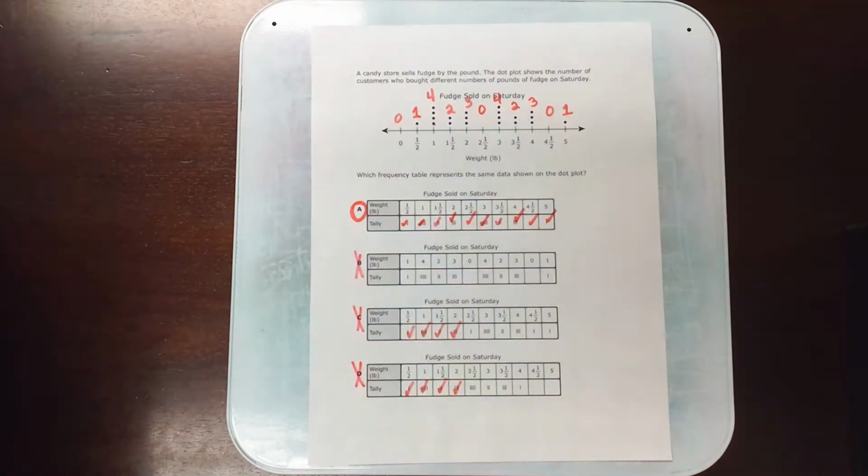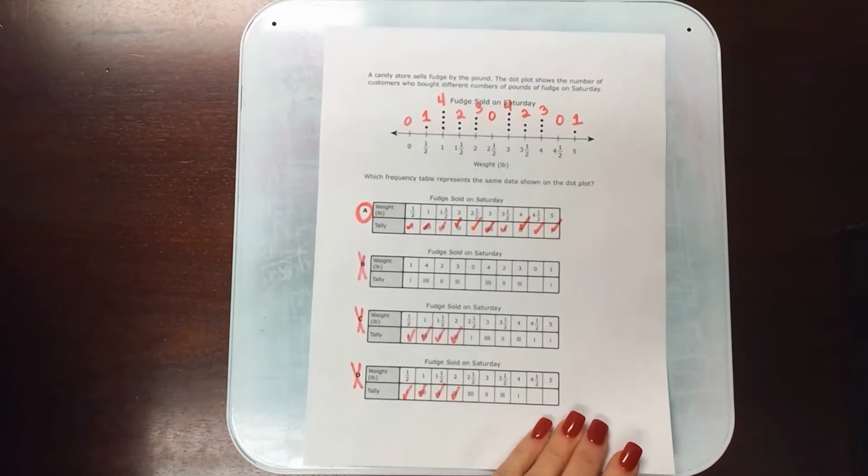Students need to show the work here. If they show the work and look at the data in the graph first, they're going to get the right answer. Okay? Because remember, in 4th grade, it's not necessarily about creating the graph. It is about students analyzing the graphs to determine if the information is represented correctly.